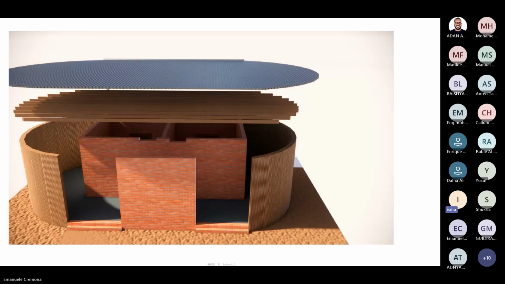These are our main structures. This contains the mud brick. This outer part is Somali timber, wood timber. This roof is iron metal sheet, which most Somalis use over wood. It also has two main entrances.